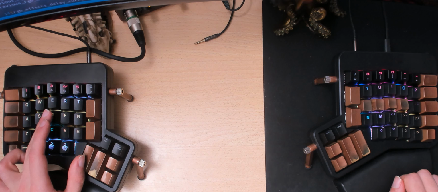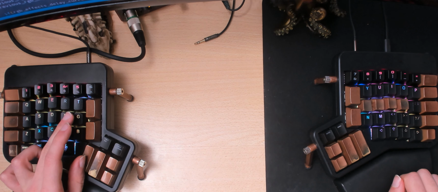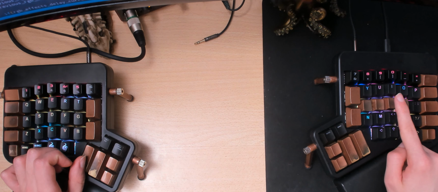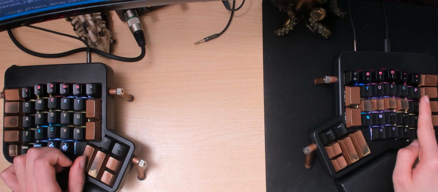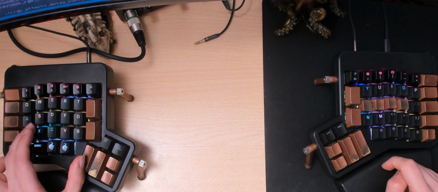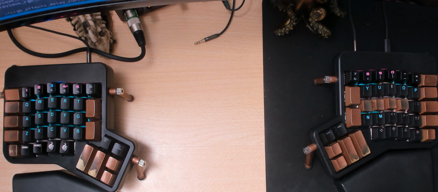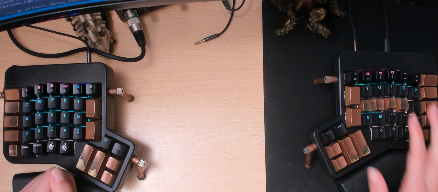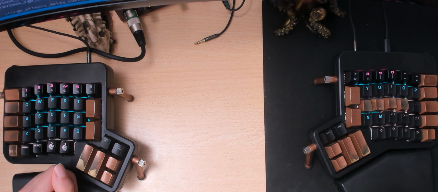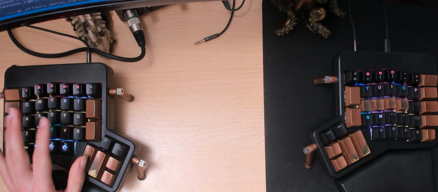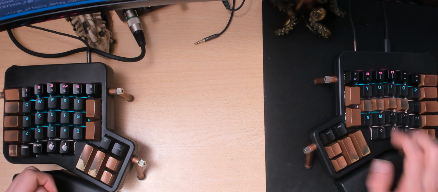You can see it moving slowly across here. And it should go back over to here, and then go to A. So yeah, that's pretty cool. Then once you switch layer, you'll have your own animations for the layer, and then just disable the animations altogether if you want.